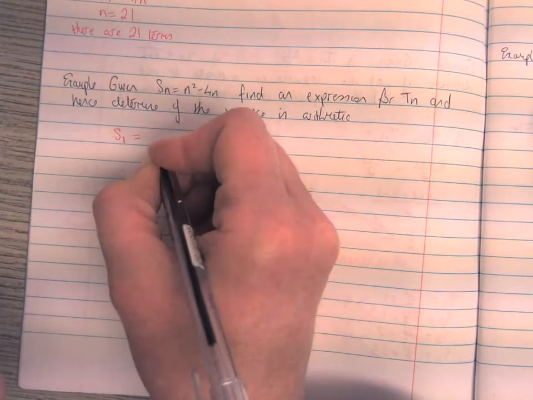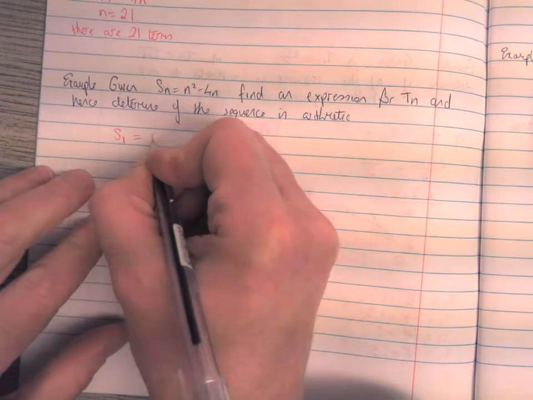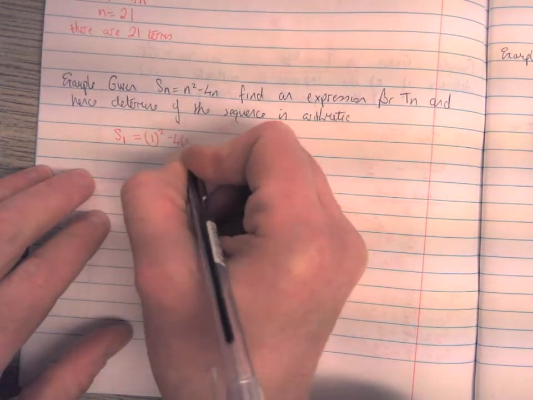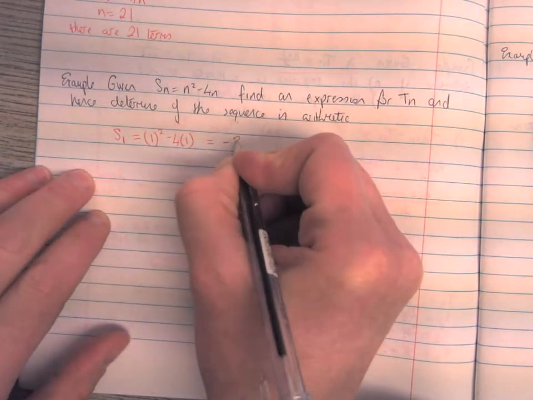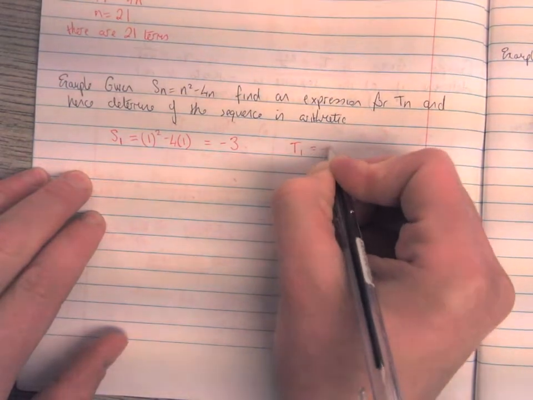Because the sum of the first term is just itself. So T1 is minus 3.